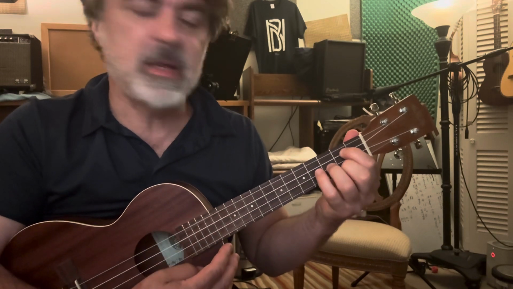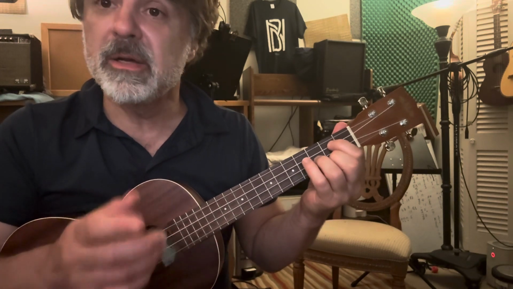What about G, E minor, G, E minor? Same chord change, but the thing to remember, and it's really important, is that G and E minor are relative to each other. E minor is the relative minor to G. G is the relative major to E minor, and because of that, they share two of the same notes. The G chord has these two notes, as does the E minor.